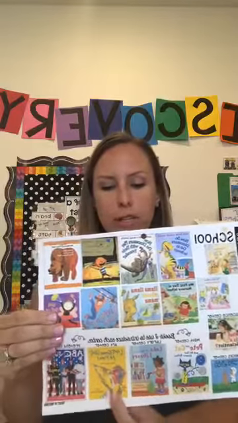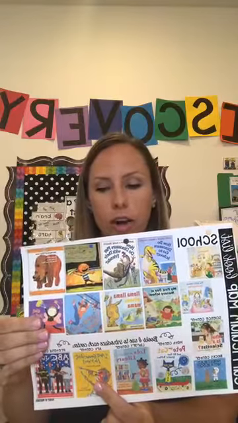The ones at the bottom and kind of up the side, those are the ones I read to introduce each center. So there's I Ain't Gonna Paint No More that I use to introduce the art center and the art routine. This is Lola Visits the Library. It's super cute. We talk about our library center, and this is a fun one. This little guy actually builds with blocks, and then his imagination takes off and he pretends they're different things. So it's a really, really fun book too.